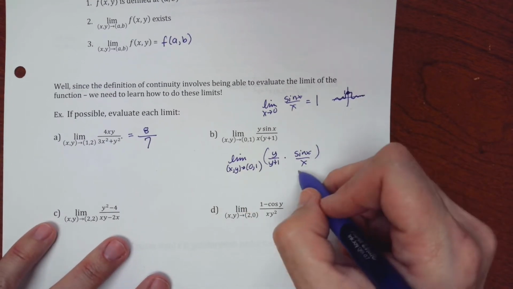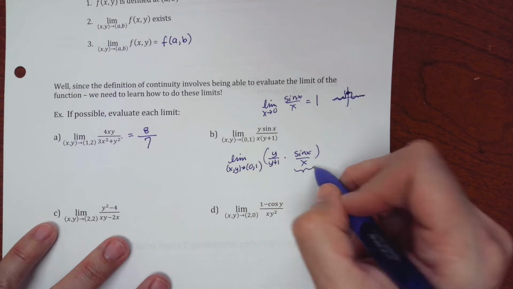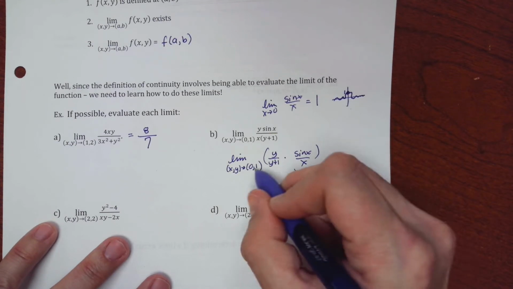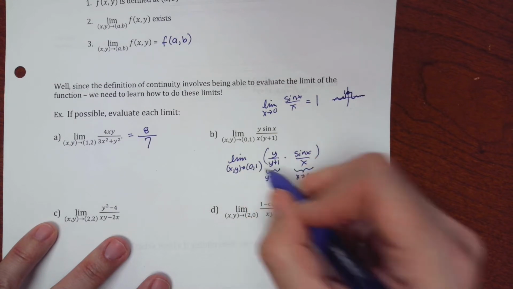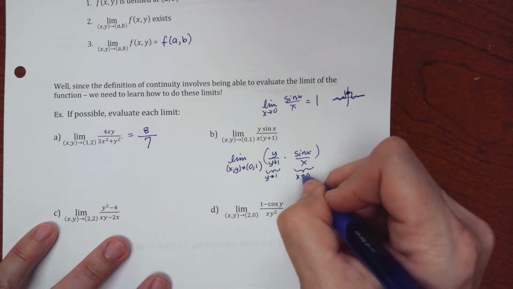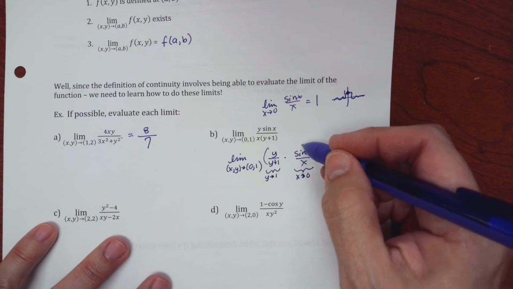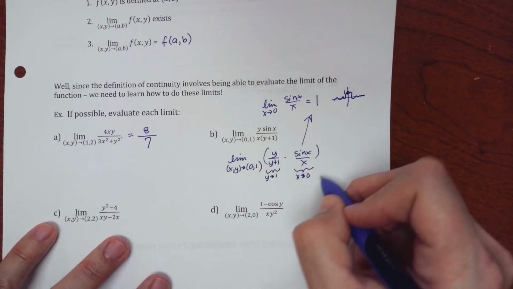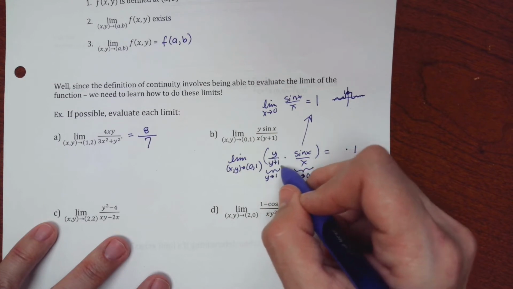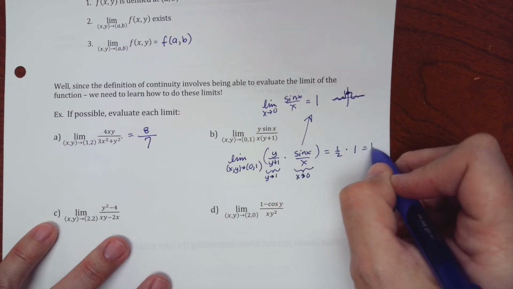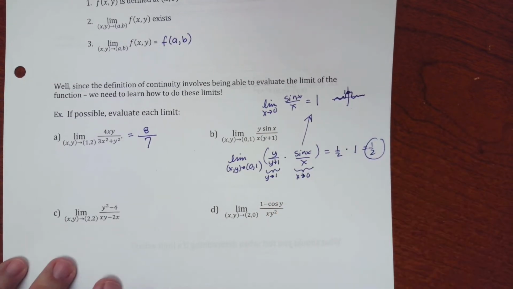Now I'm just worrying about this part as x is going to 0 and this part as y is going to 1, right? So I can separate it into 2 different problems. This right here is like we got up here, so that's 1. And then this front part, I can just plug in 1 over 2. All right, so that's how I get my limit there.